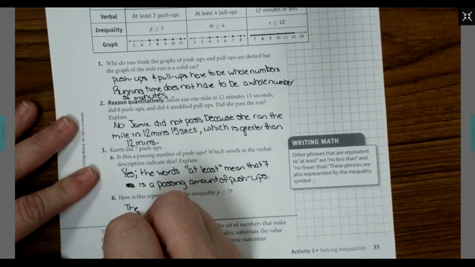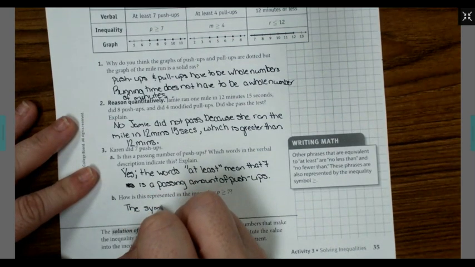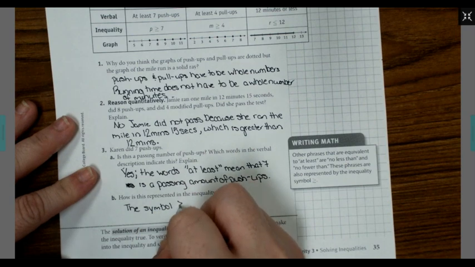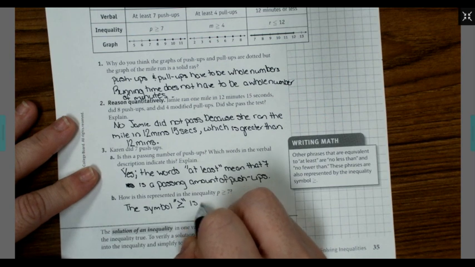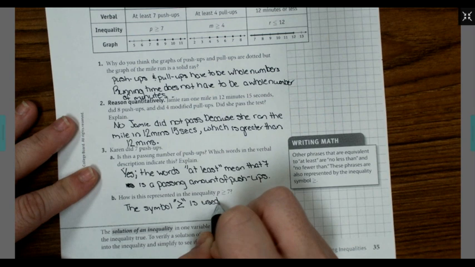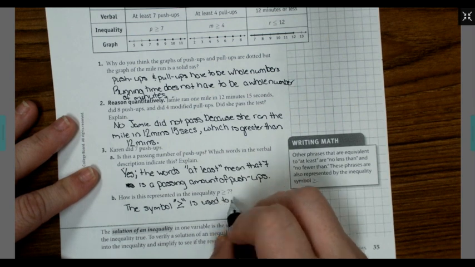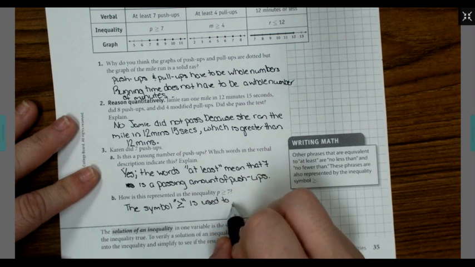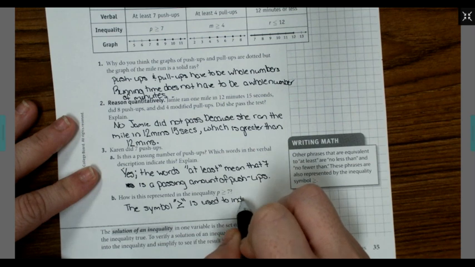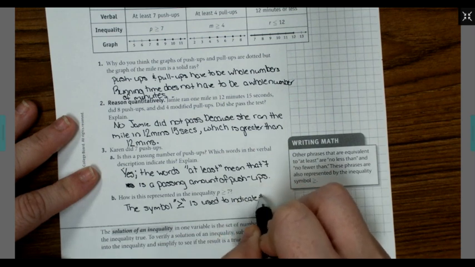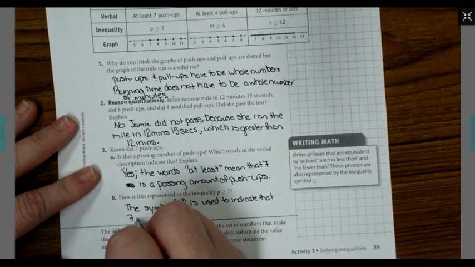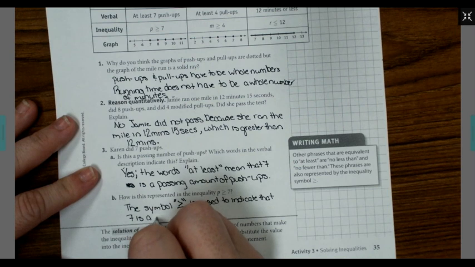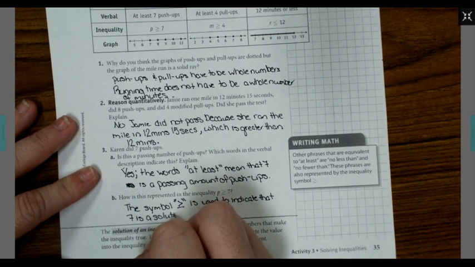The symbol greater than or equal to is used to indicate that 7 is a solution.